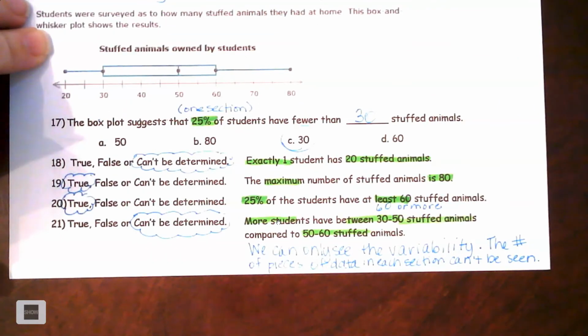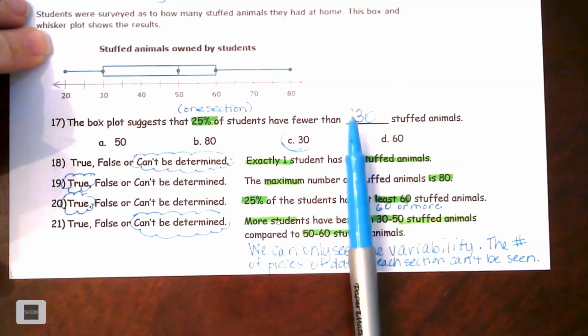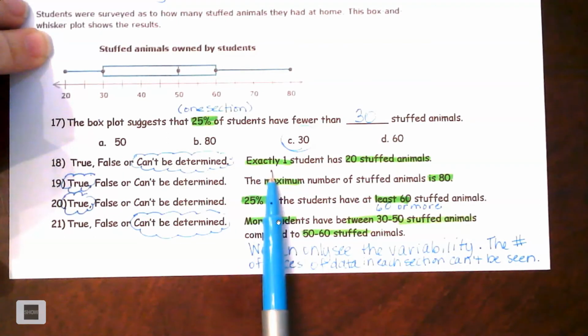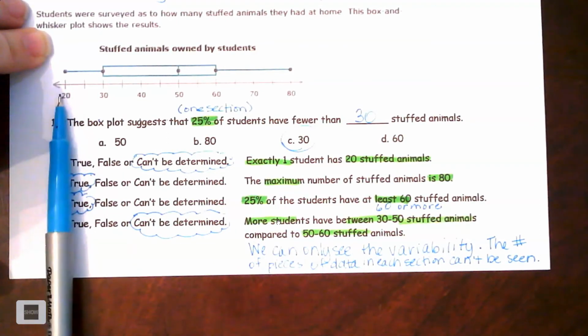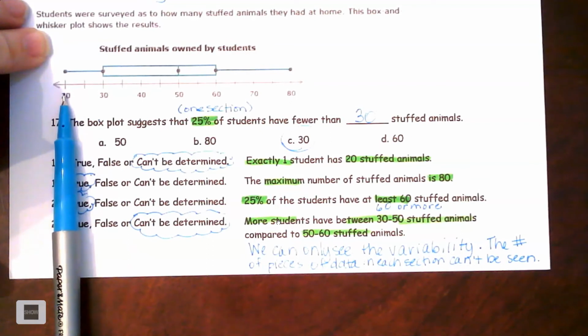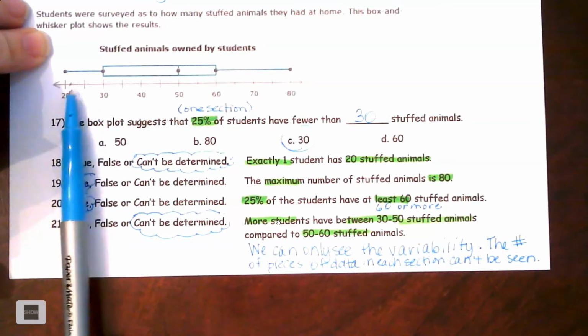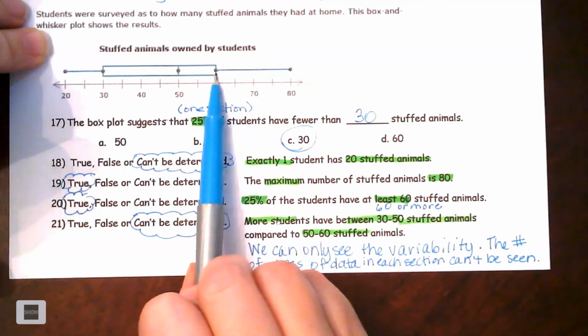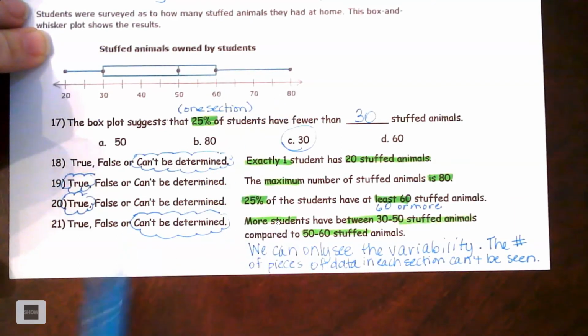All right, so for this, I've given you a couple little tips. 25% is just one section. You cannot determine that exactly one student had 20 stuffed animals. We just know that this is our minimum. There could be multiple 20s in this section. We just can't see every piece of the data. This one, 25% have at least 60 stuffed animals. Well, at least means 60 or more. So that would be here to here, and that would be a true statement.